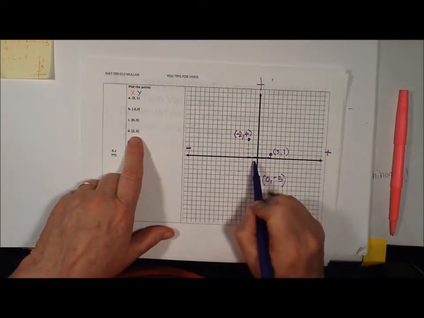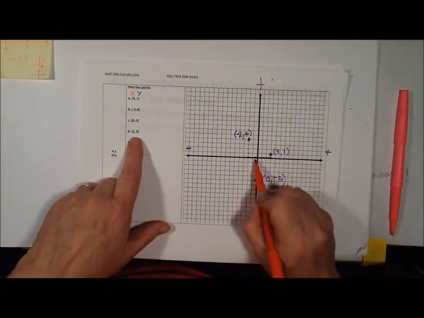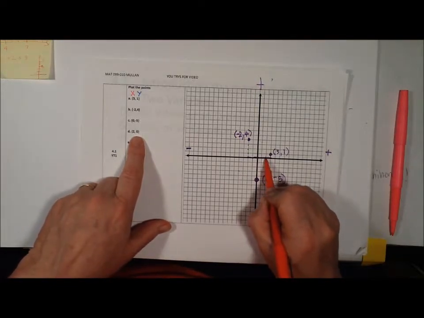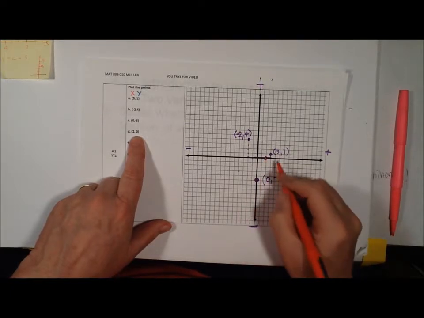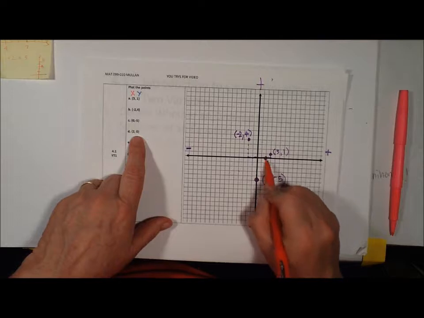Here I'm going to change colors so it's easier for you to see. I'm going to go over 2 on the x, it's positive, but y is 0, so I'm going to stay on that axis. So here, this point right here is at 2, 0.